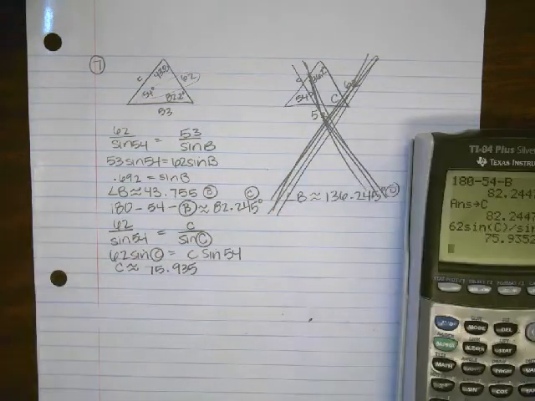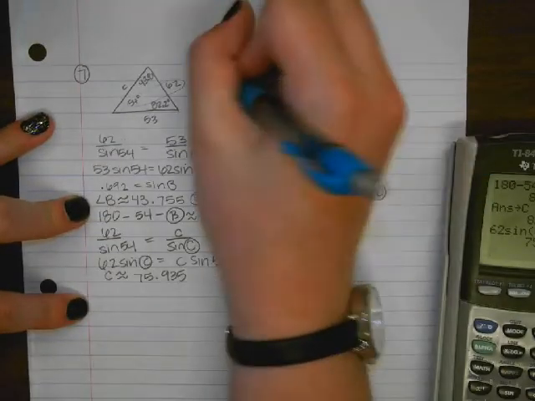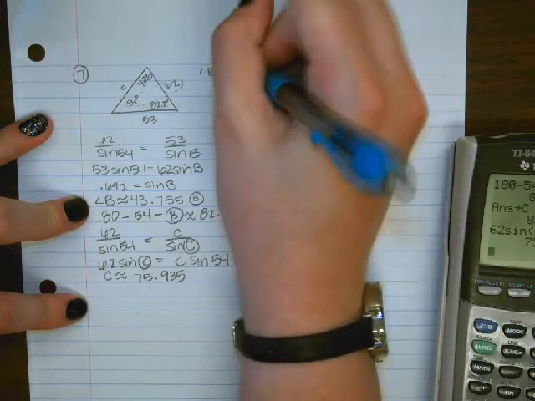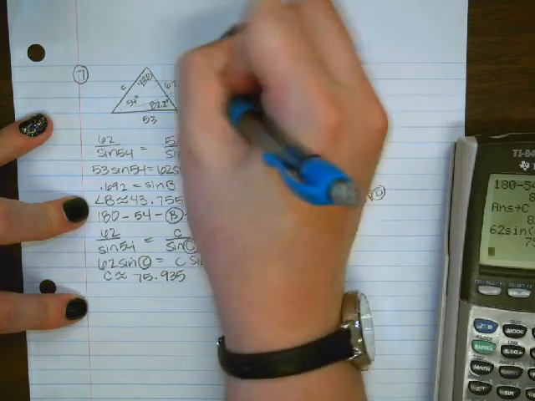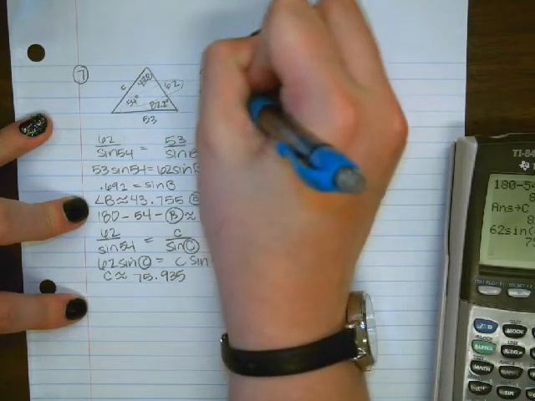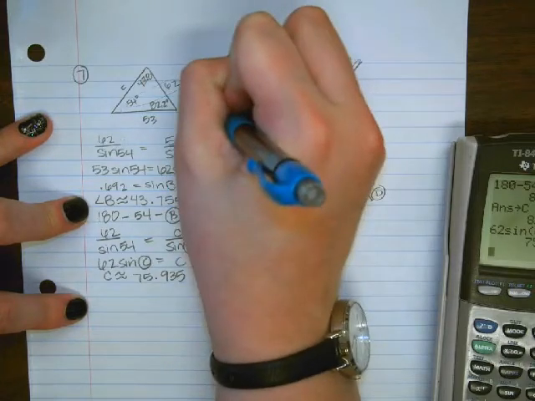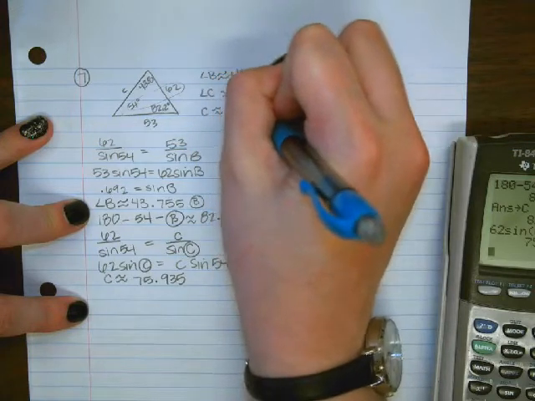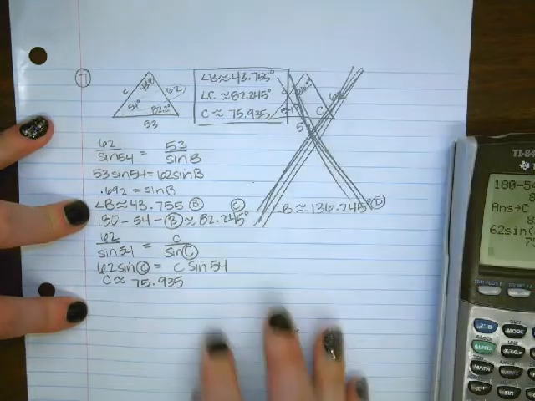Okay, and then it's always a good idea at the very end to put your answers in a way that they're easy to look at. I'm training you guys so that when I grade your tests, they're easier for me to grade. So angle B is 43.755 degrees. Angle C is 82.245. Side C is 75.935. And then I'm saying, all right, here's the solution to my triangle right there.